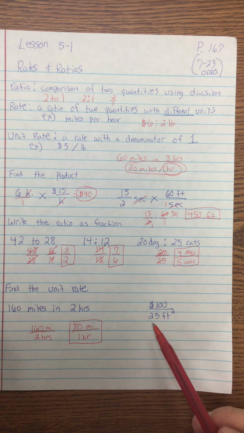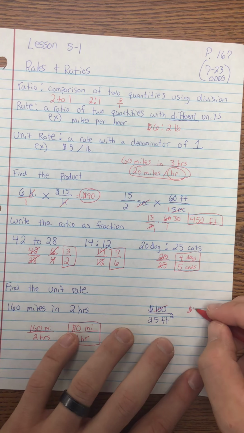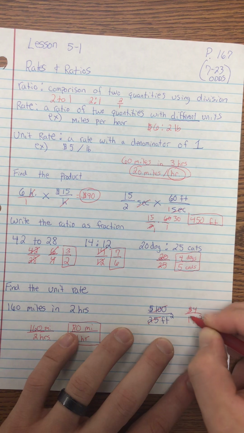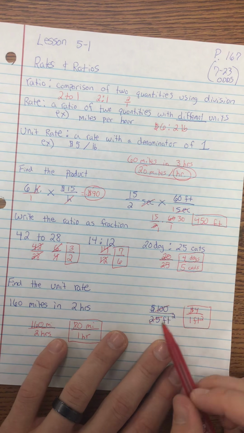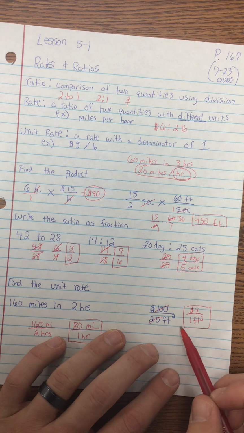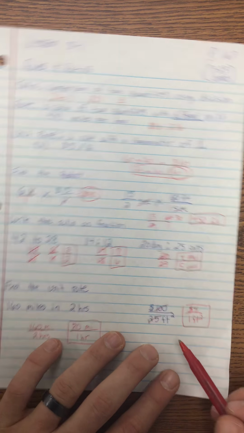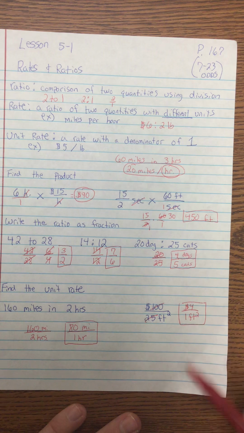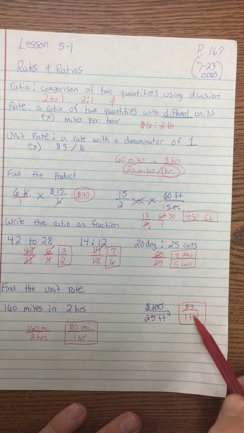So 25 goes into 100 4 times. 25 goes into 25 once. So if I spend $100 on 25 square feet, that unit rate, breaking it down, is basically what you're spending on each square foot. You're spending $4 per 1 square foot. So that's our unit rate because I got my denominator to be 1.